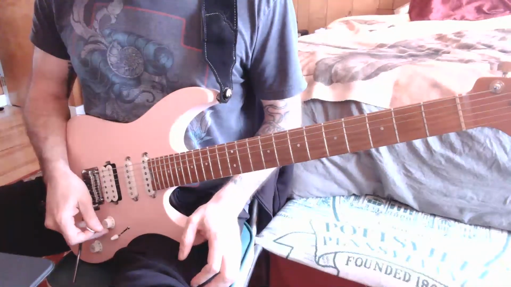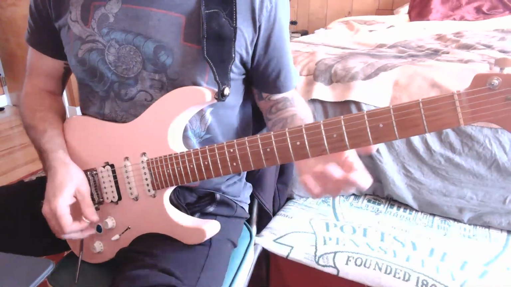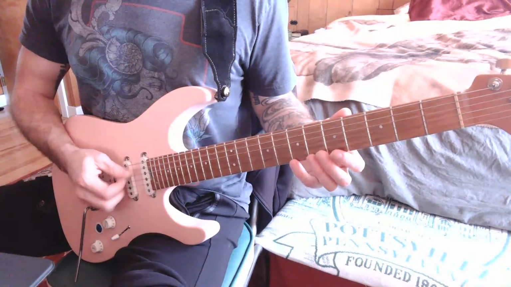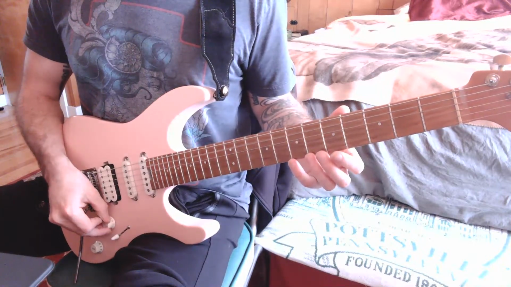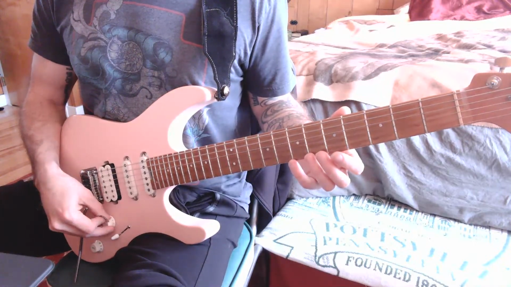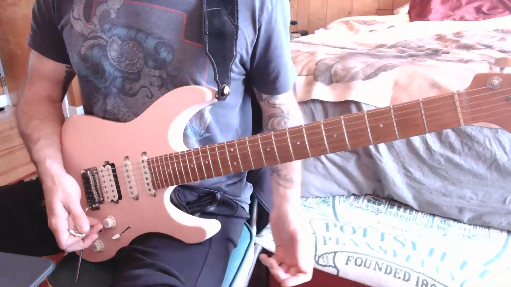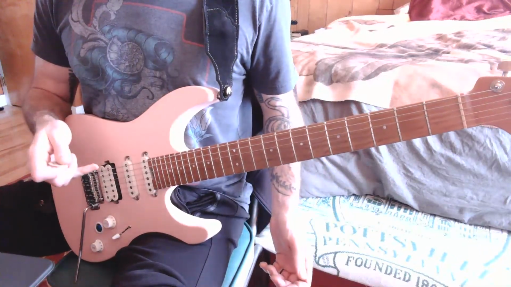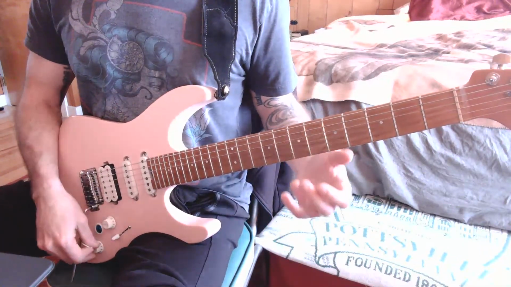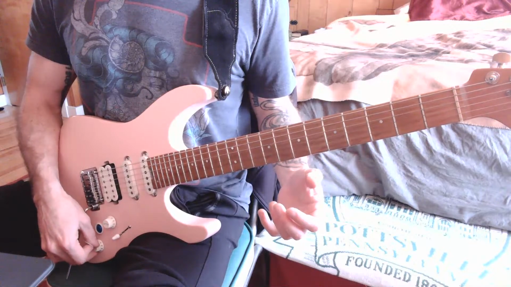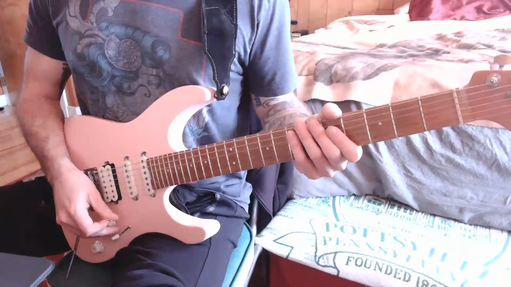So, I'm going to turn my volume down a little bit on my guitar. See how it cleans everything up? Some guitars do this better than others. This thing has a speed dial, which I love. I don't love this so much because it's janky. I really got to fix the tone knob.